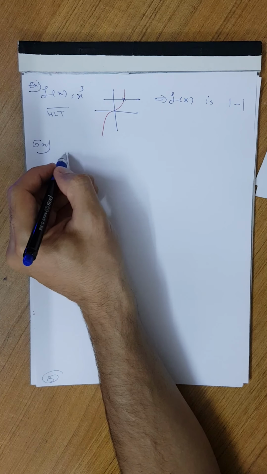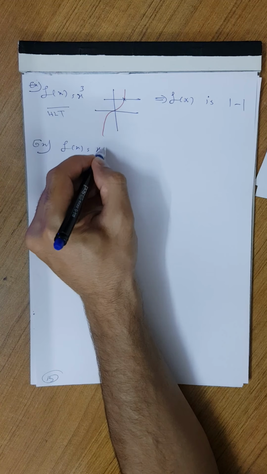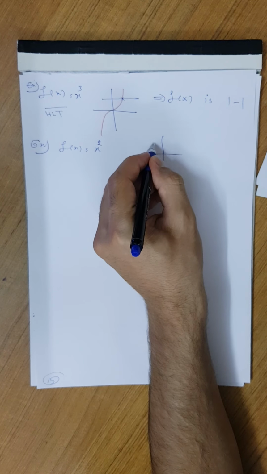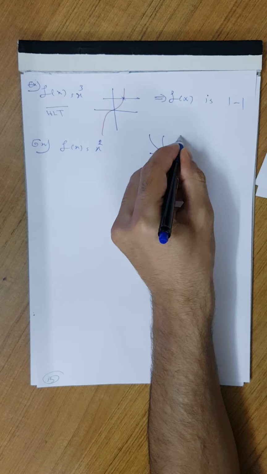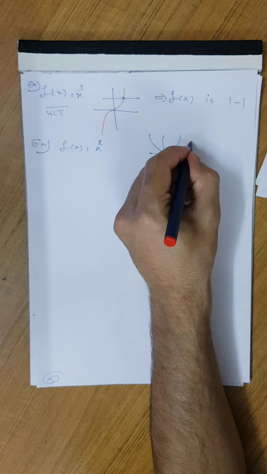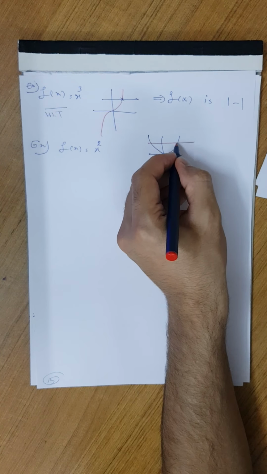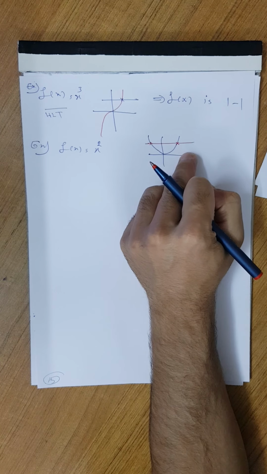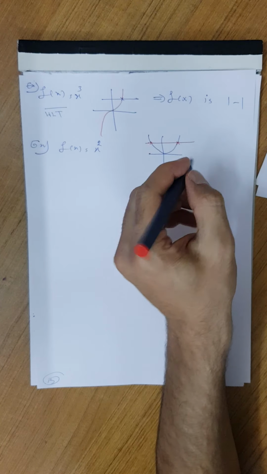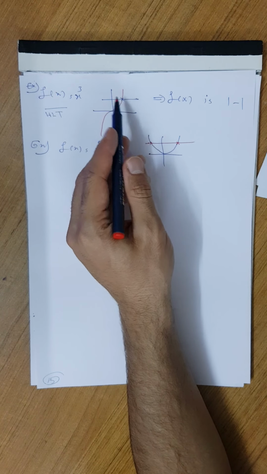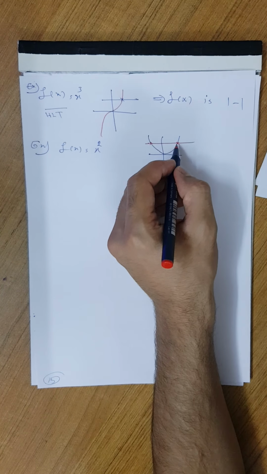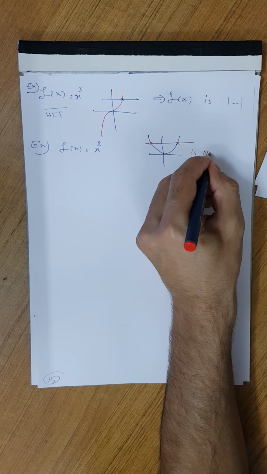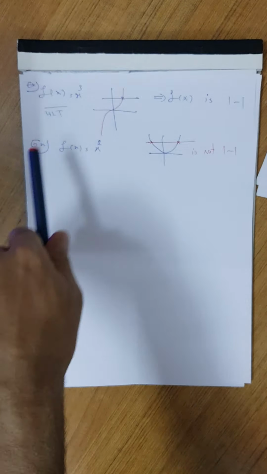Another example: f of x is equal to x squared. Here is x squared, and now I will use the horizontal line test. Graphically, the horizontal line intersects my graph in more than one point. The intersection points are two, so it is not one-to-one. It's easier than the other one.